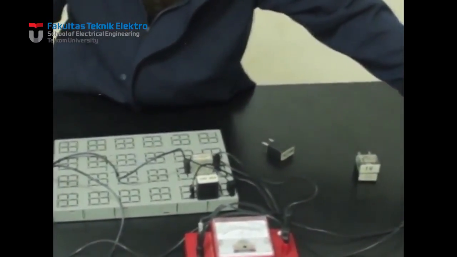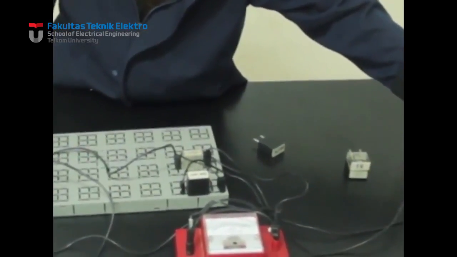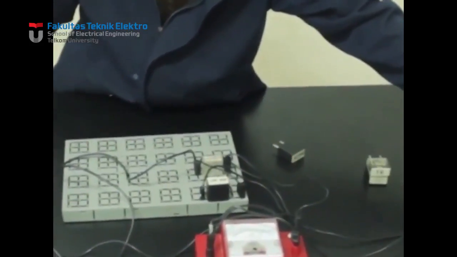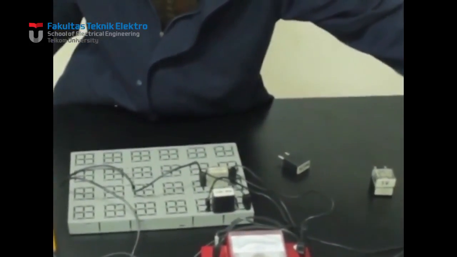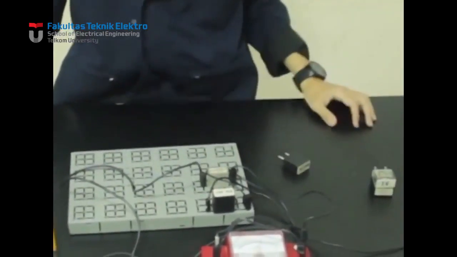When the galvanometer shows 30 microamperes, the multimeter shows the current flowing is 0.032 milliamperes. That's it for the second submodule practicum.